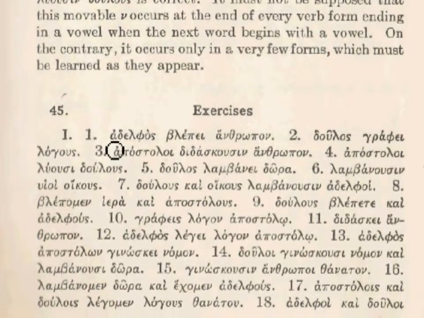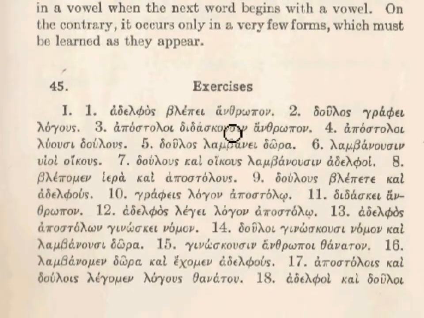This is the words adelphos, blepe, anthropon. Adelphos, I recognize, is the word brother. I notice here adelphos is in the nominative, and I also notice that because the word precedes another word without an intervening mark of punctuation, the accent there, which was an acute, became a grave. Remember that?